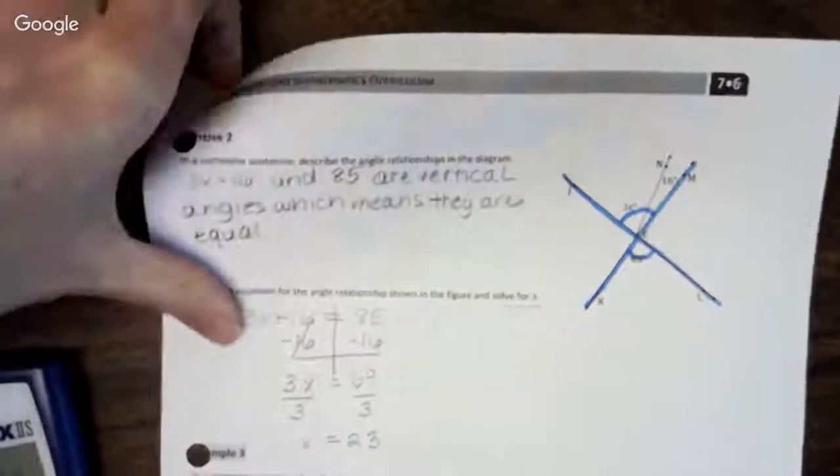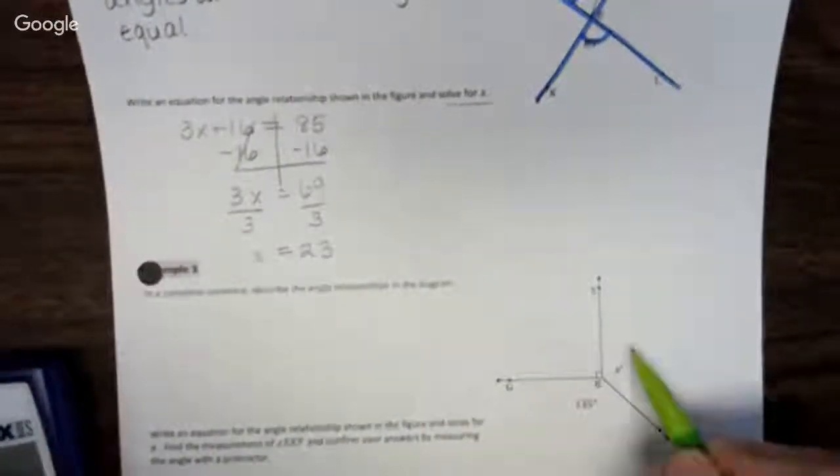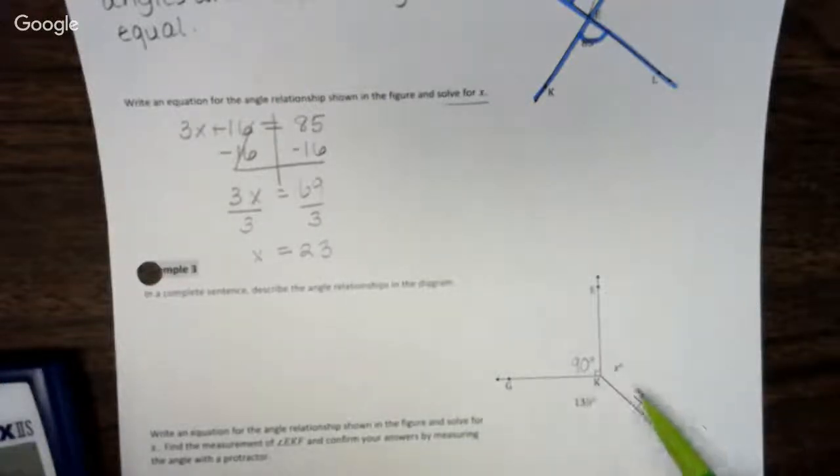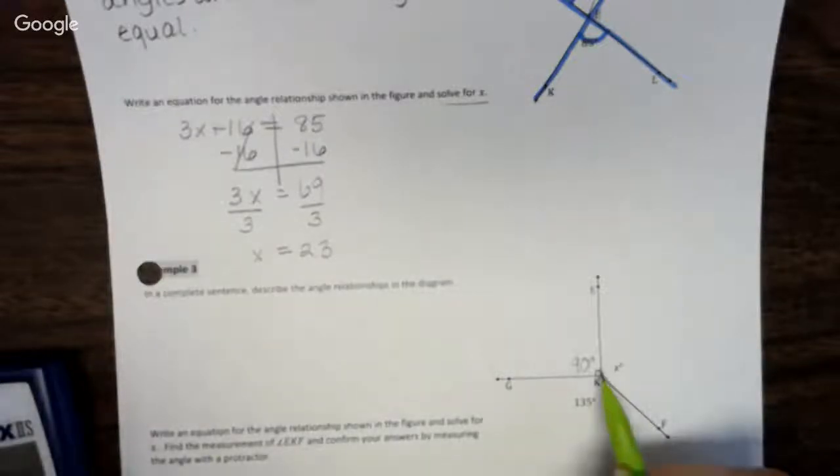All right, example 3. Describe the relationship here. Now this doesn't have any measurements, but we know that the box means that it's 90 degrees. So let's fill that in. Now there's no straight lines for any of these, so we can't do angles on a point or on a line. Nothing is across from one another. It doesn't form an X, so not vertical angles. But we do have all three angles, and they all form a circle.